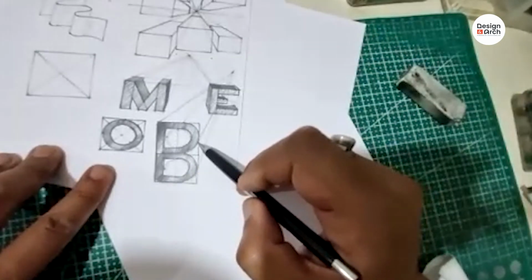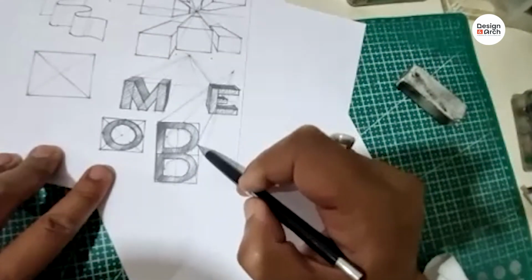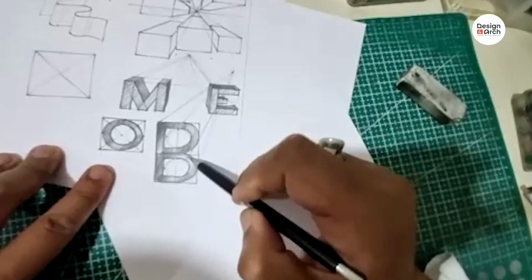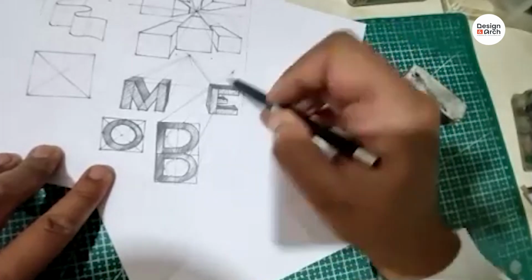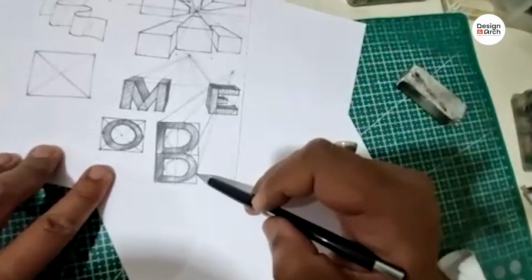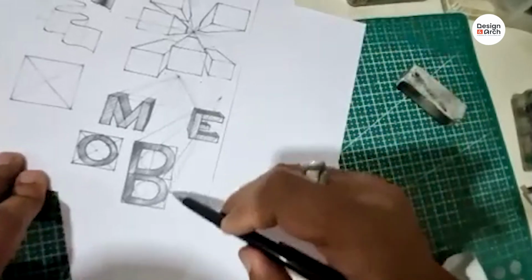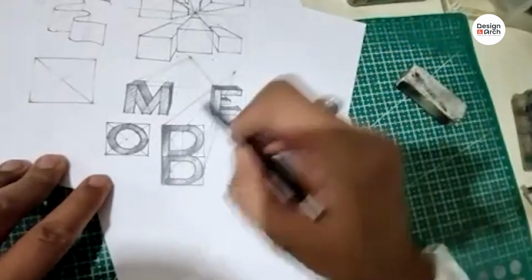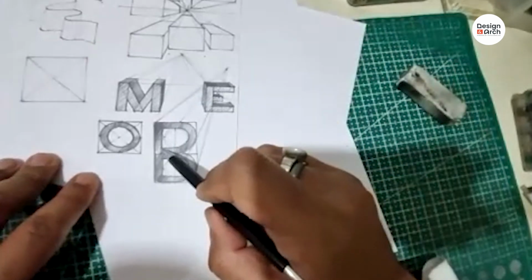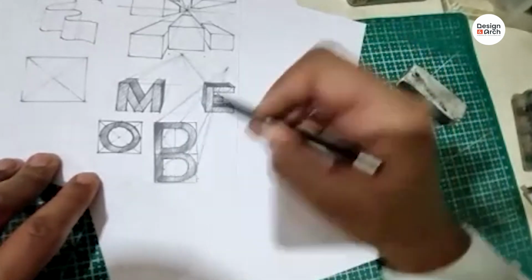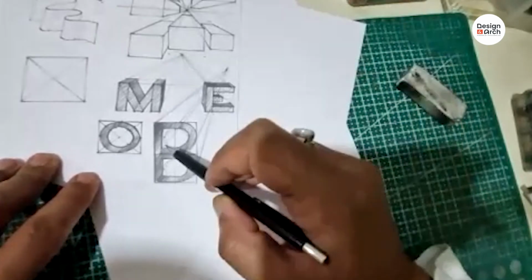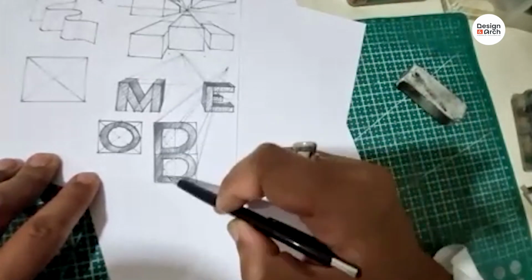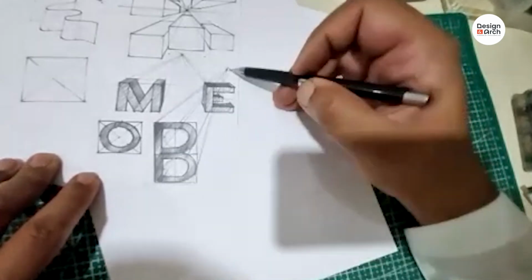So all the parts have been converged. Where the curve is ending, that is where I have converged. Where the curve is starting, I have converged this. Where the line is starting, I have converged this. This part will also get converged here, as there is nothing in front directly.